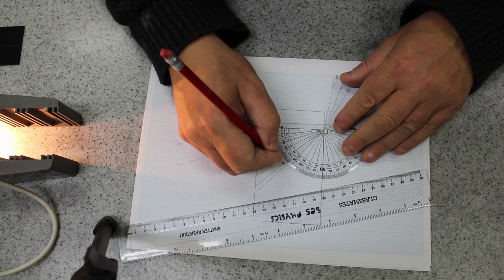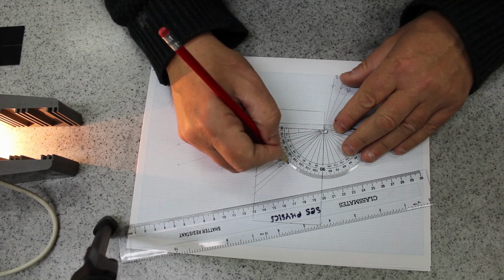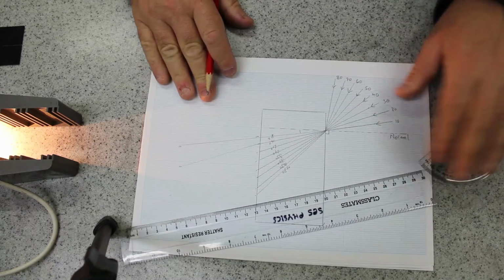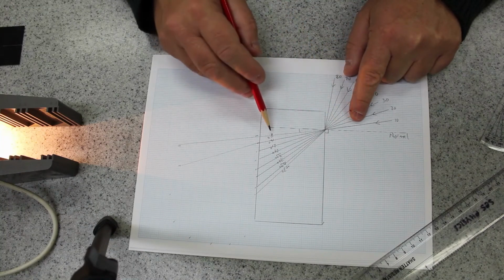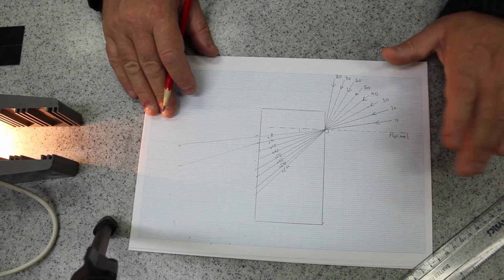This is 43. And then finally, this last one is at about 47 degrees. Okay, so I've worked out, these are the angles of incidence, so 10 degrees, and then the angle of refraction coming out is about 8 degrees, and so on. So I've worked my way around the sheet.